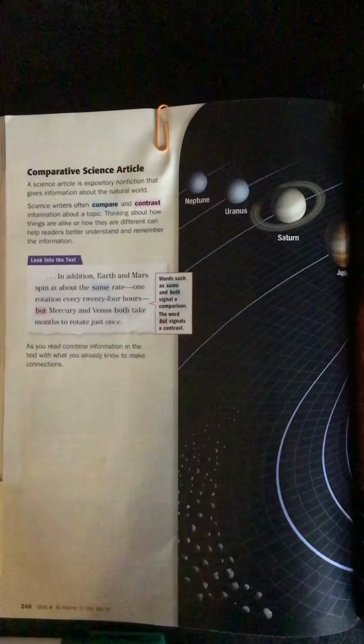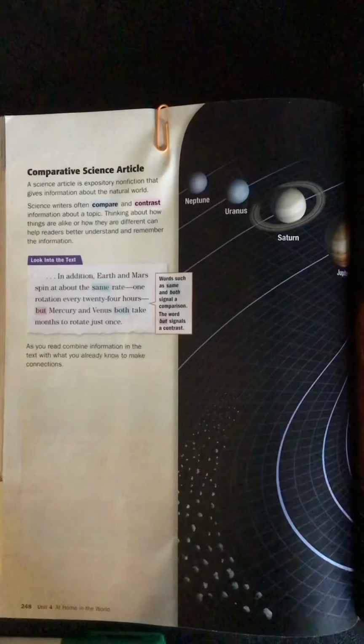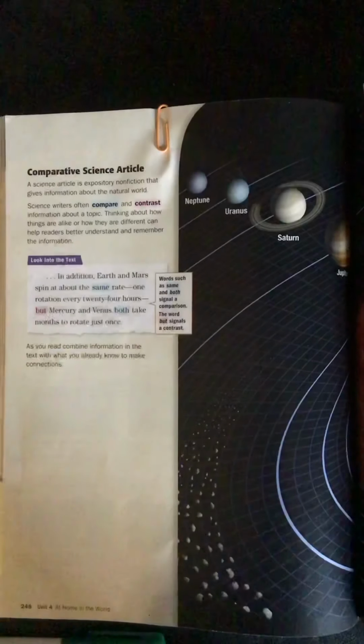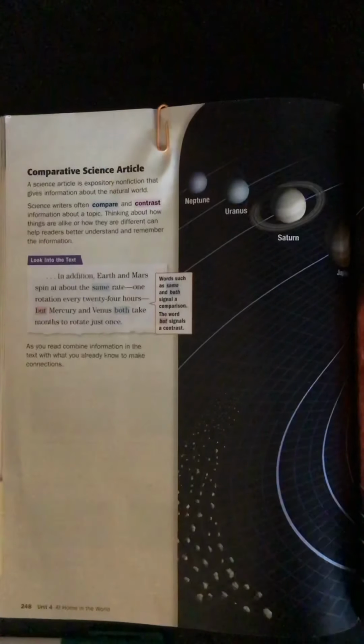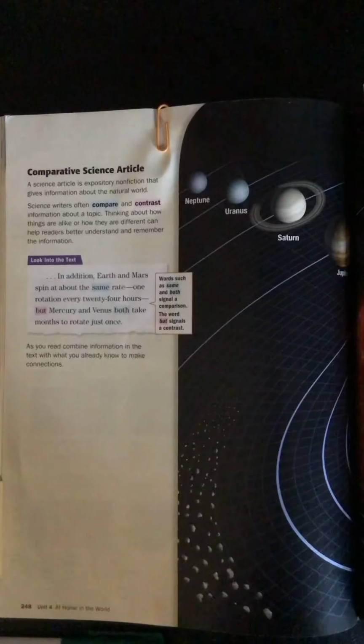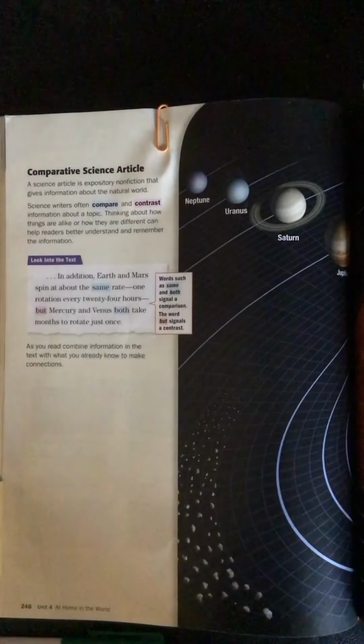I will begin the story called Here, There, and Beyond by Glenn Phelan. Comparative science article. A science article is expository nonfiction that gives information about the natural world. Nonfiction is real. Science writers often compare and contrast information about a topic. Thinking about how things are alike and how they are different can help readers better understand and remember the information.